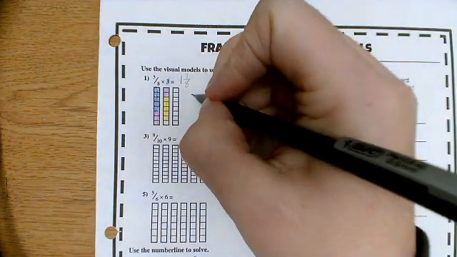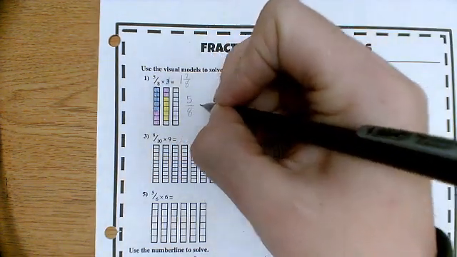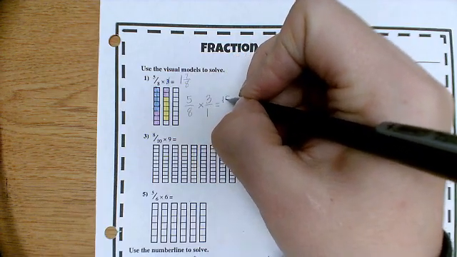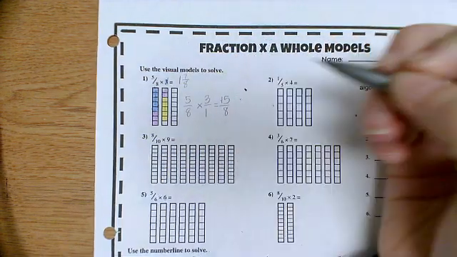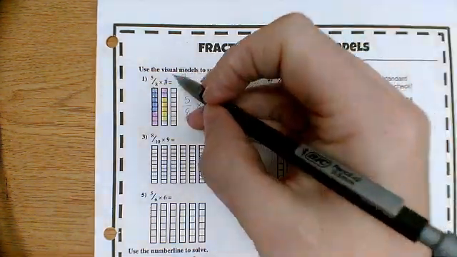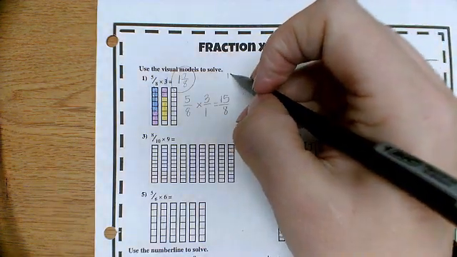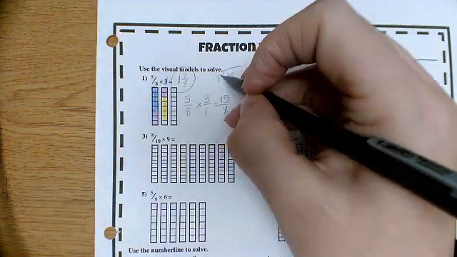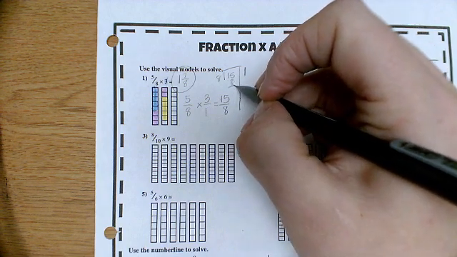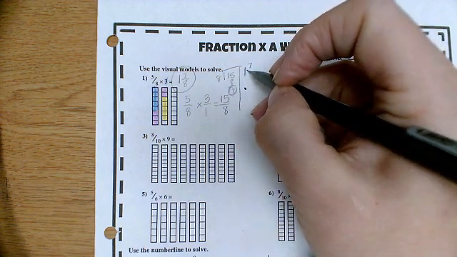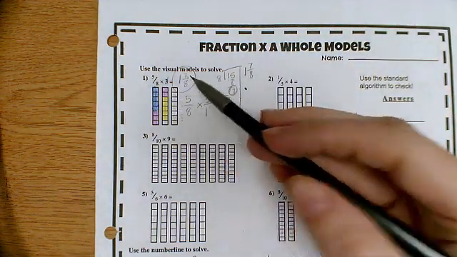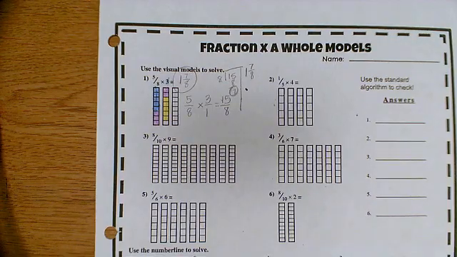If I were to do this problem in numbers, I would be looking at 5/8 times 3 over 1, which would give me 15/8. If we did 15 divided by 8, we would end up with 1 7/8. So remember, if I did 15 divided by 8, 8 goes into 15 one whole time, and there's where your 7 comes from over your divisor. So for number 1, we get 1 7/8.